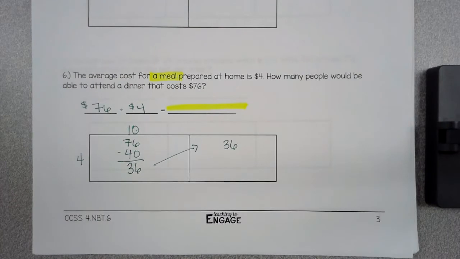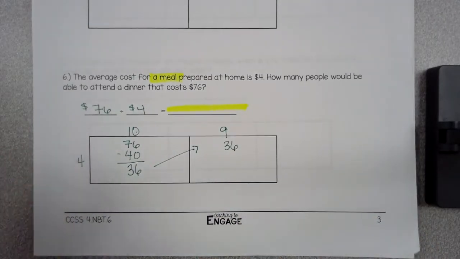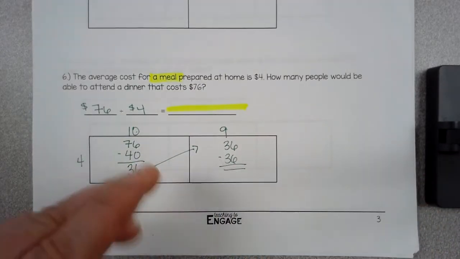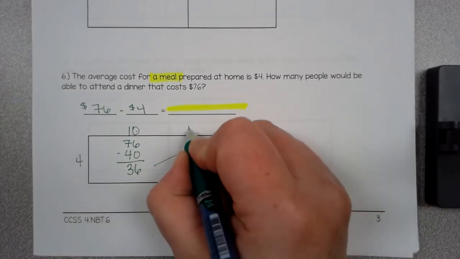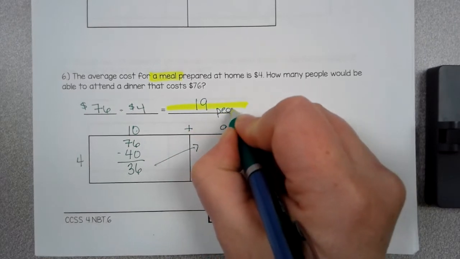And this right here should be a fact. What times 4 gives me 36? Very good, it's 9. So 9 times 4 is 36. So the average cost of a meal is $4. So if you have a dinner that costs $76, how many people are attending? Well, 10 plus 9 is 19 people.